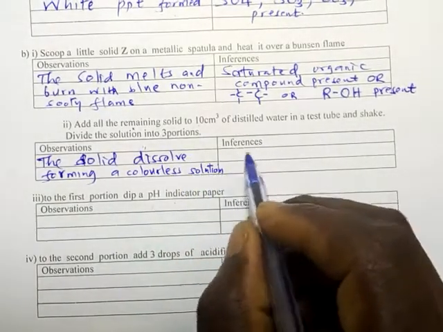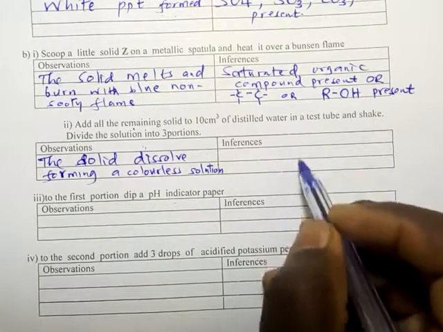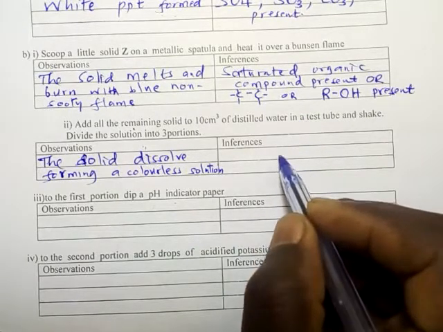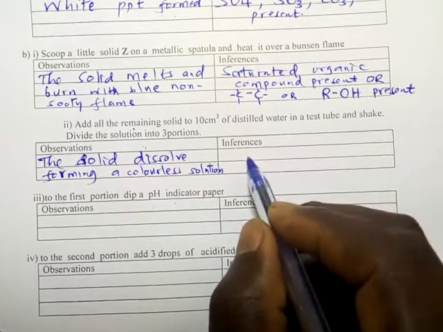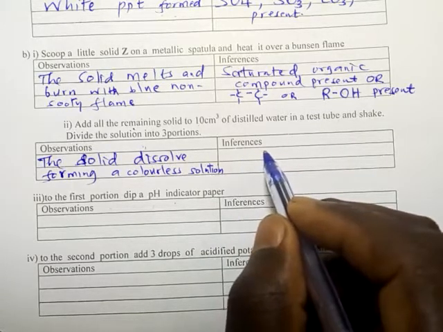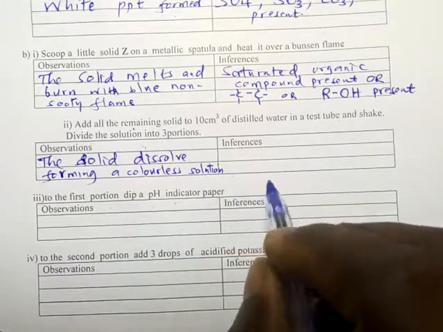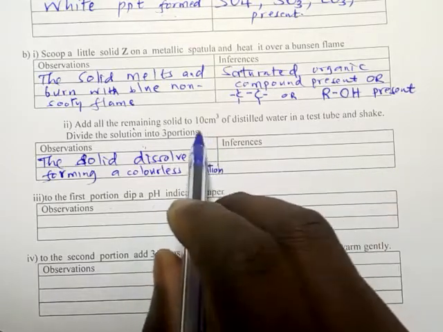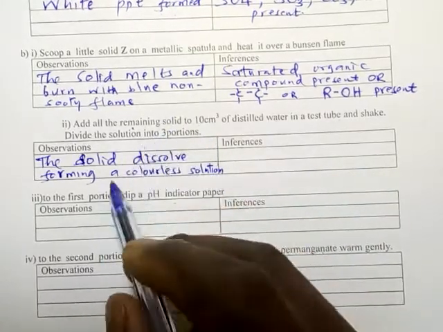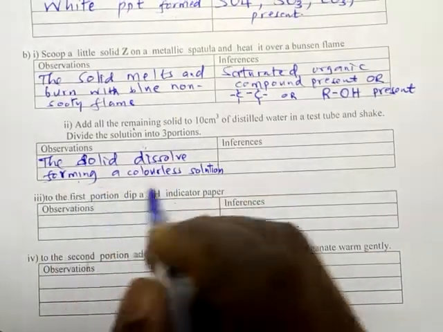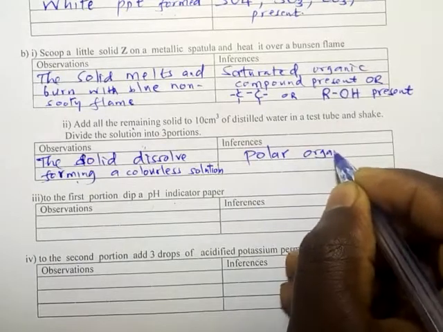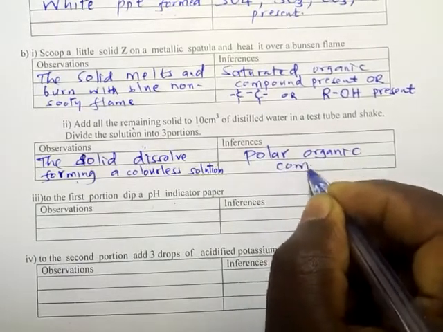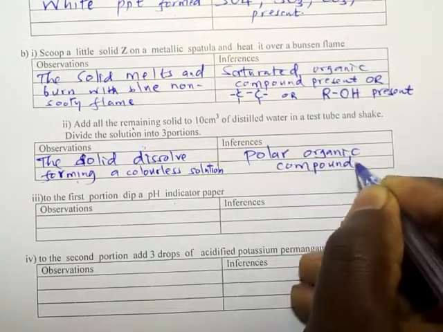Here we don't write a soluble salt. We are in organic chemistry, therefore you don't write soluble salt, but you can write soluble organic compound. You want to know, was this solid polar or non-polar? Therefore, it dissolves in water, it means it is polar. Polar organic compound.